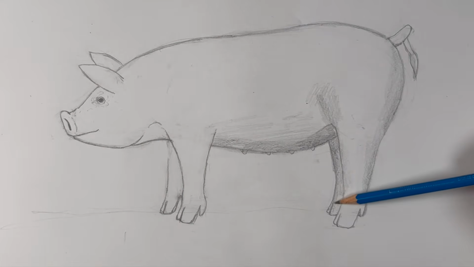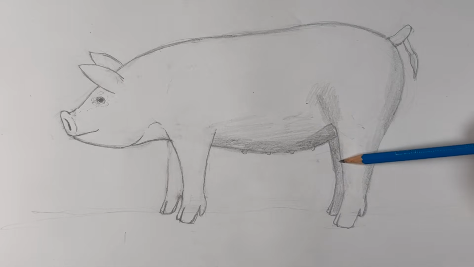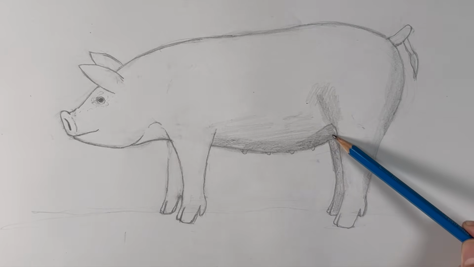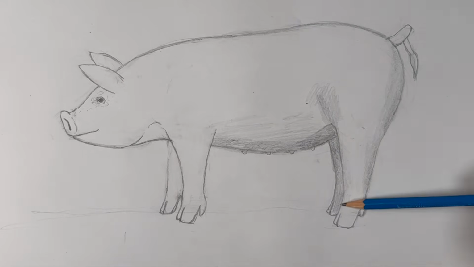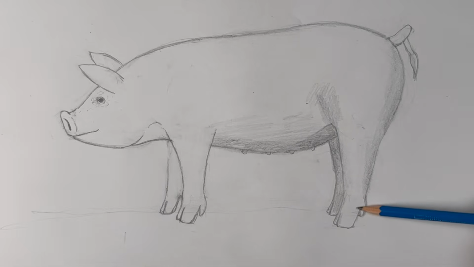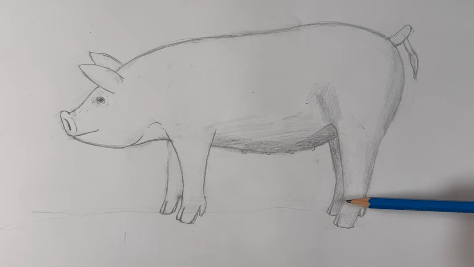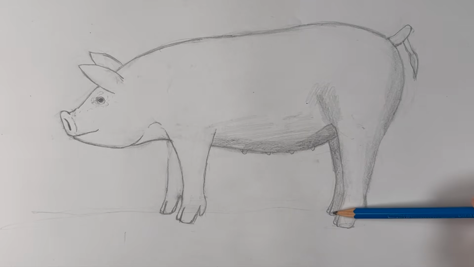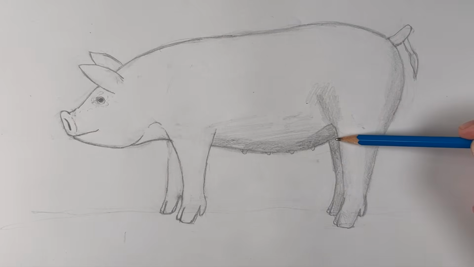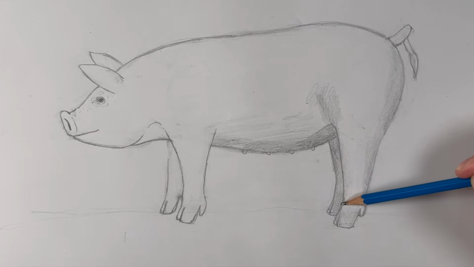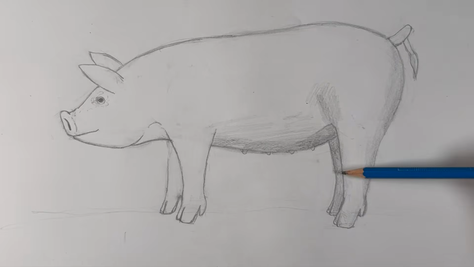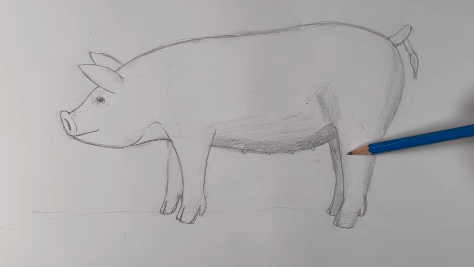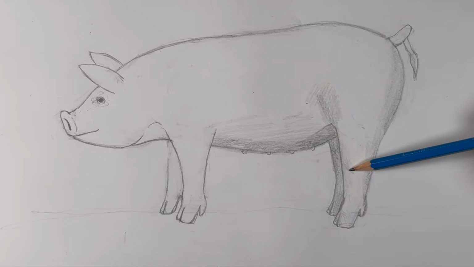So I will color this back leg more darkly. Kind of losing this line, so I'll just reinforce it. I can put in a little bit of definition here.